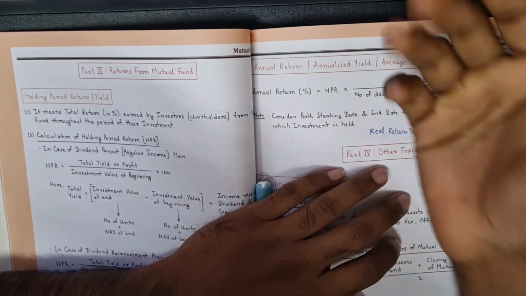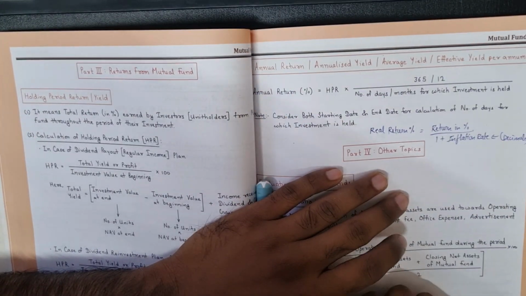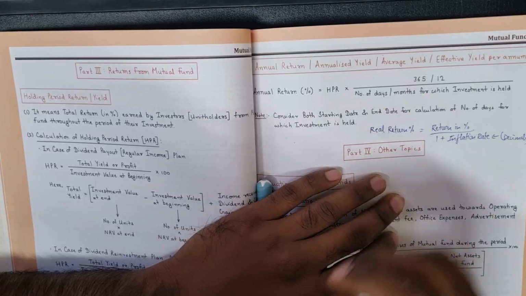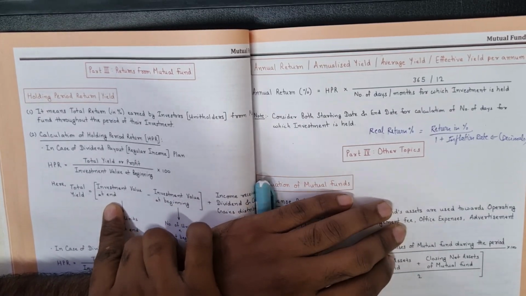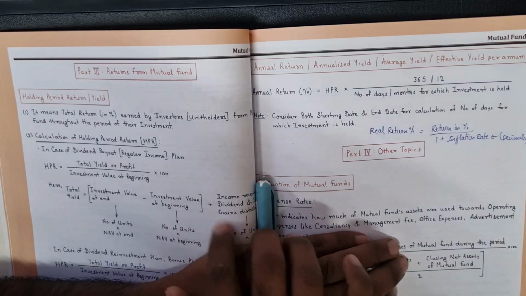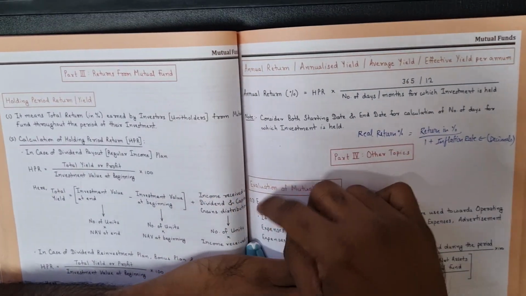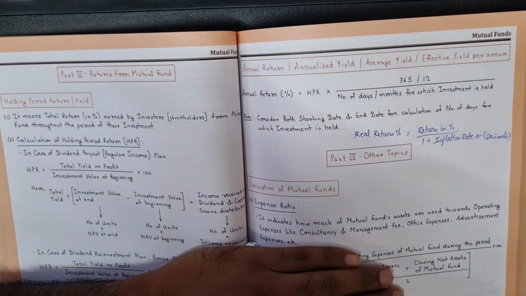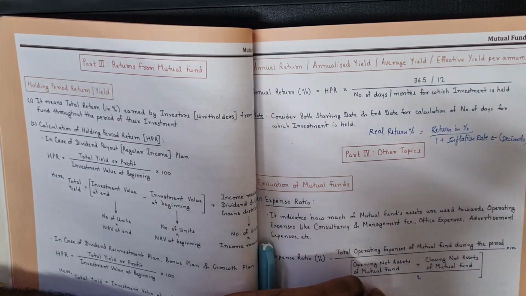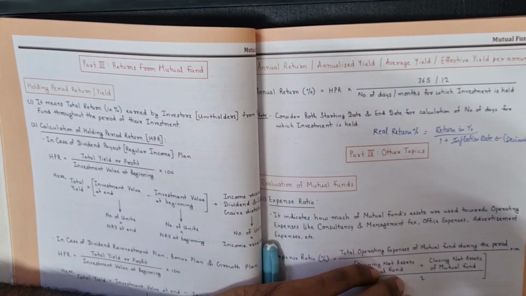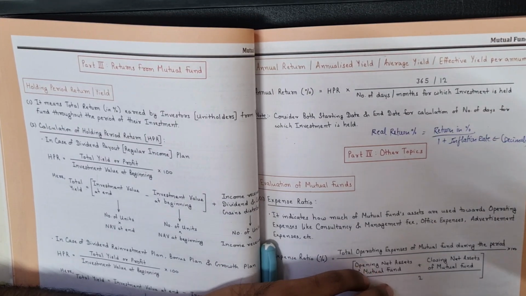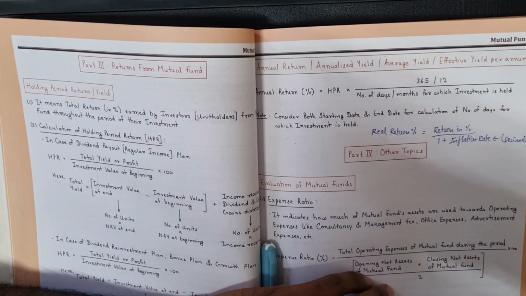It can further be written as investment value at end minus investment value at beginning plus income received and capital gains distributed, divided by investment value at beginning. Don't you see that this is somewhat similar to what we studied earlier in the portfolio chapter?